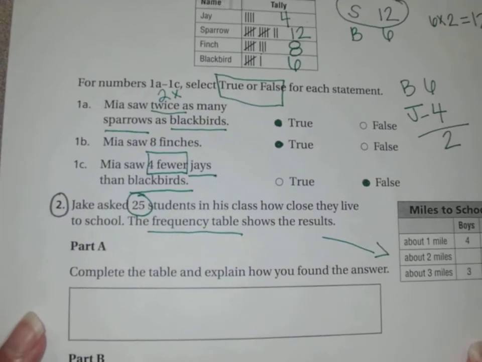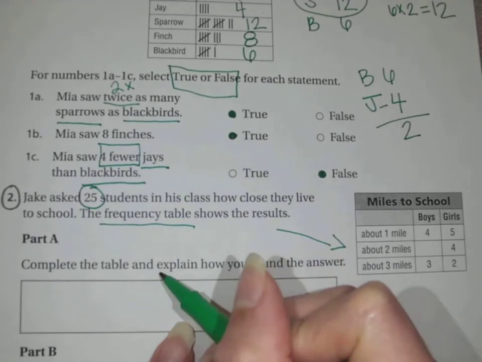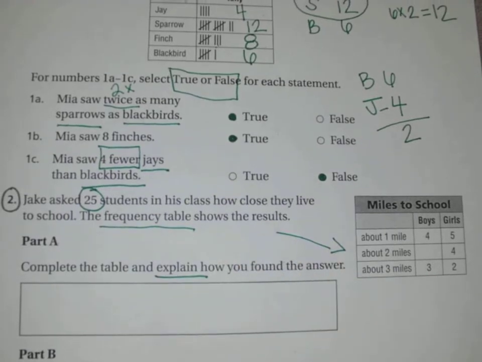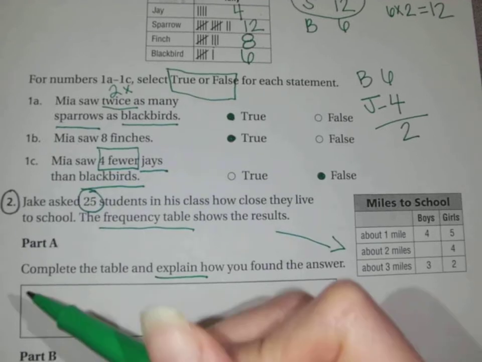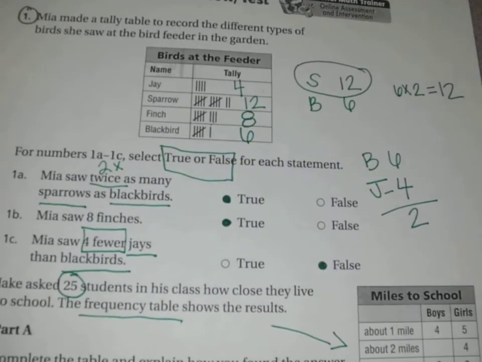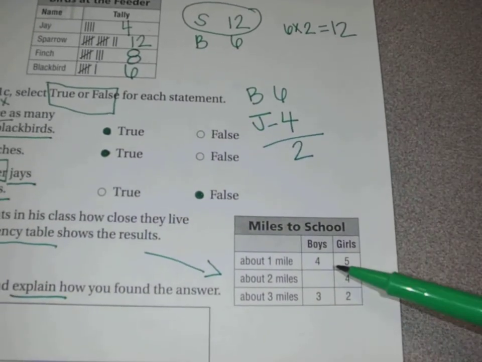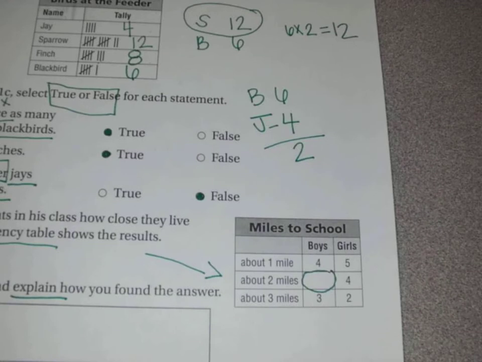All right, part A says, complete the table and explain. Guys, if it says explain, you have to write a sentence or 2. Explain how you found the answer. All right, so it did say we need to complete the table. As you can see, look at this table. Something is missing. We have to complete it right here. There's no number here, okay? But we can figure this out with the information that we were given.